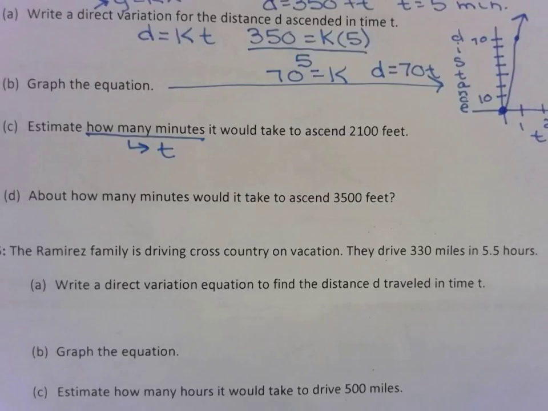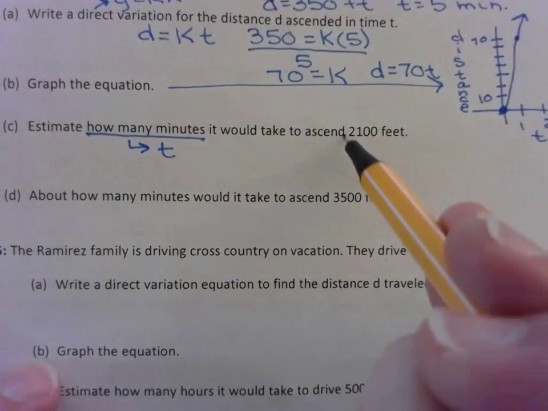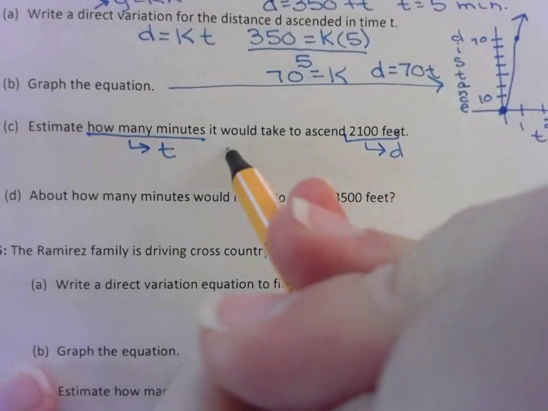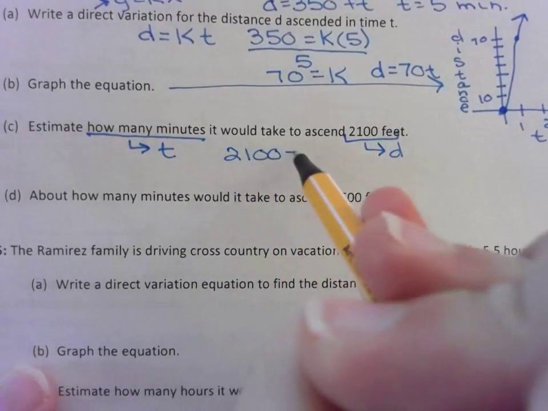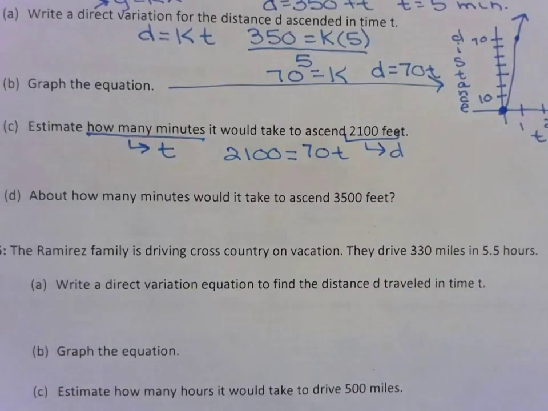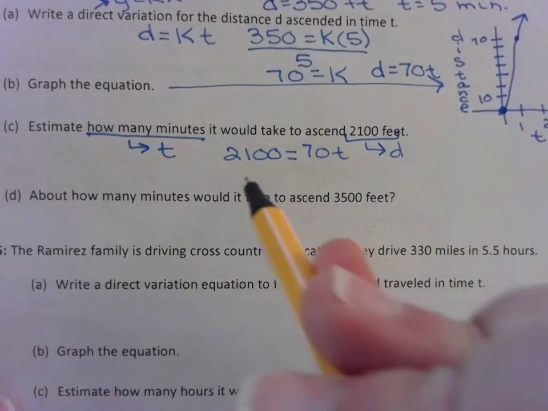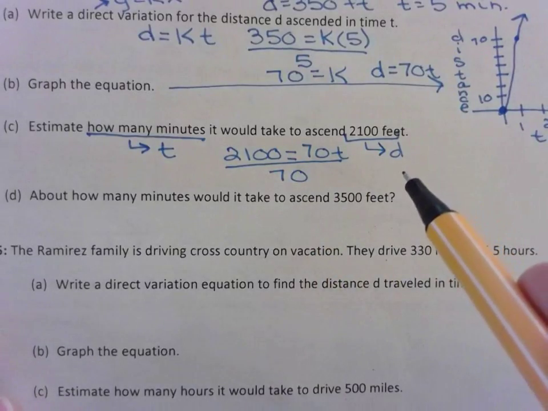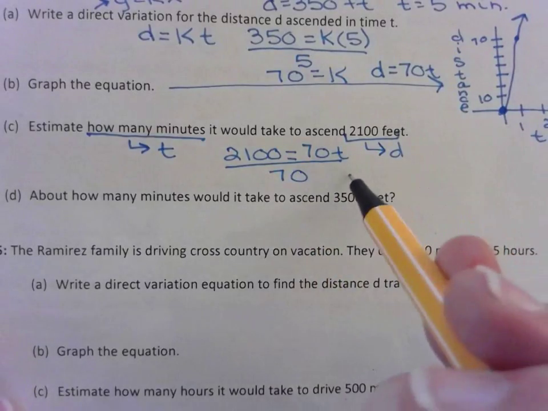You guys can read the problem. What other information do they tell me? 2,100 feet. And what does 2,100 feet represent? Distance, which is d. So we could take my equation and plug in 2,100 for d. 2,100 equals 70t, and we can find how many minutes. How do I find t? Divide by 70. 2,100 divided by 70. 30.